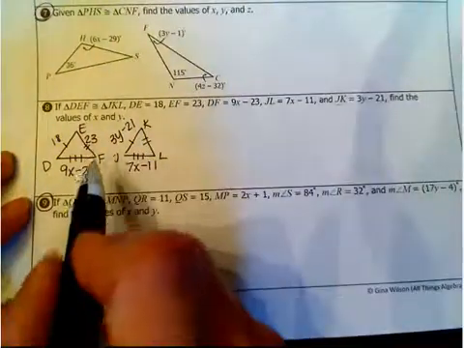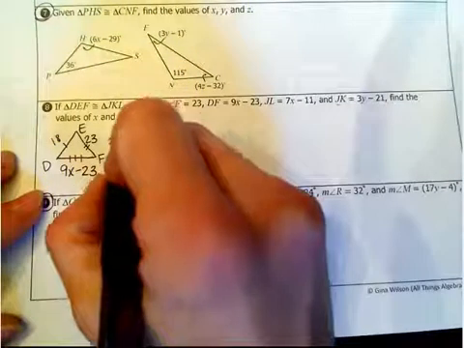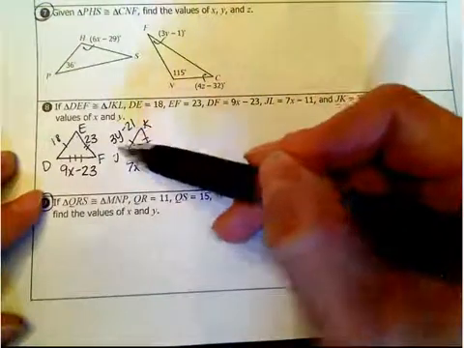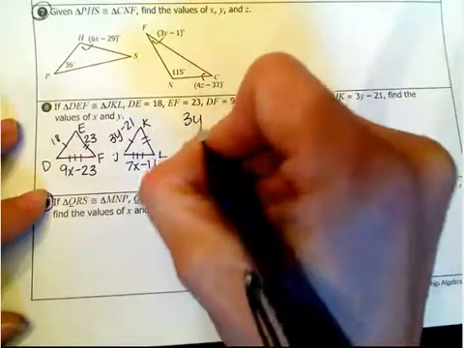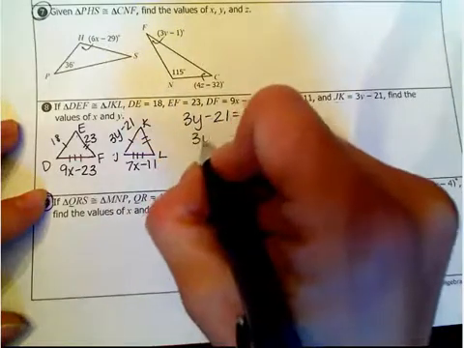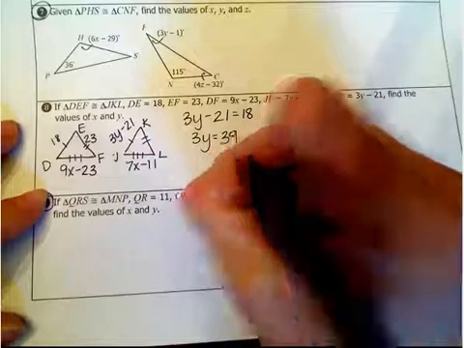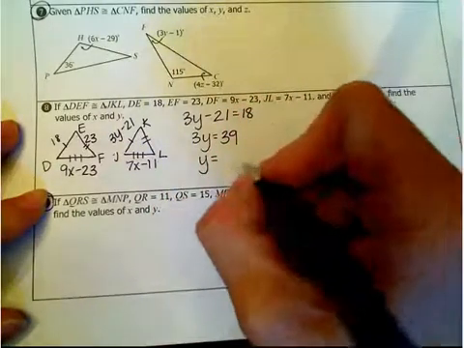So now I'm going to just go ahead and start solving. First I know that this side and this side are congruent. So 3y minus 21 equals 18. I'm going to add 21 to both sides, and I get 3y equals 39. Divide both sides by 3, and I find that y equals 13.